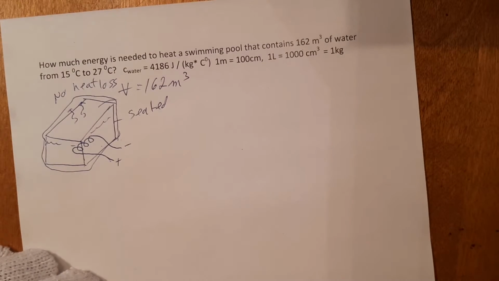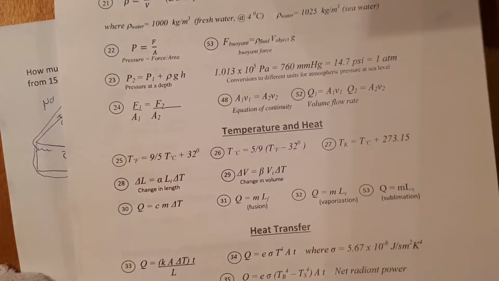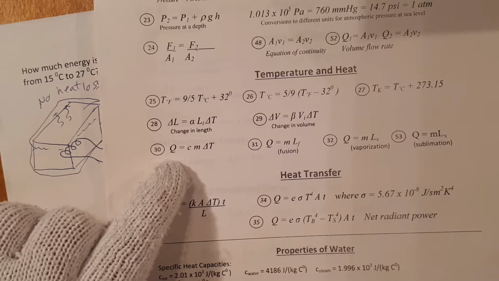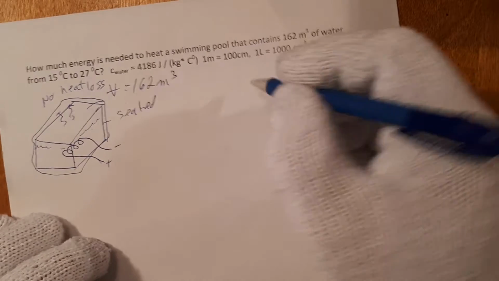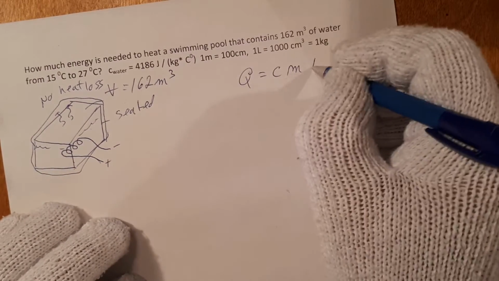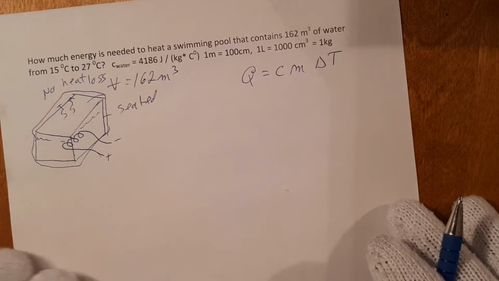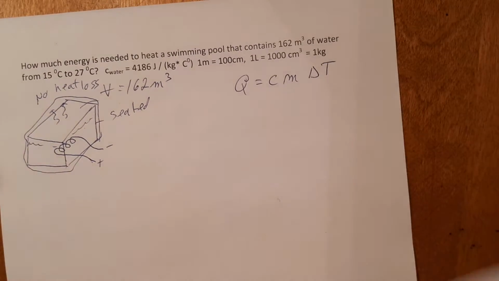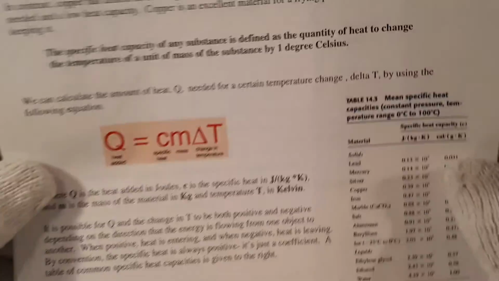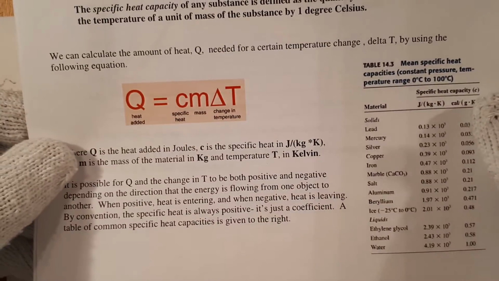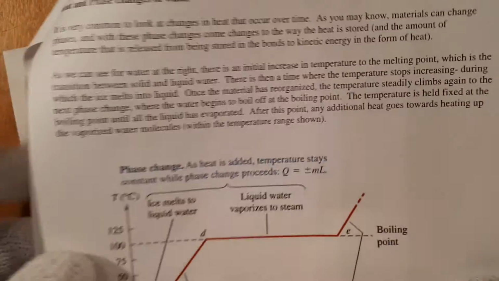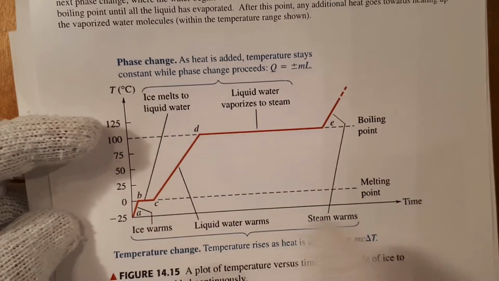And the equation we're going to use for this comes from our equation sheet. And we're interested in this one, where Q is heat energy, equals C m delta T. And if we have a look at our key topic sheet, here's our equation for temperature and heat 2. Here's our equation. And there's a special graph chart here, which we're going to use. The details of all of this is written here in this key topic sheet. And we're interested in this chart.